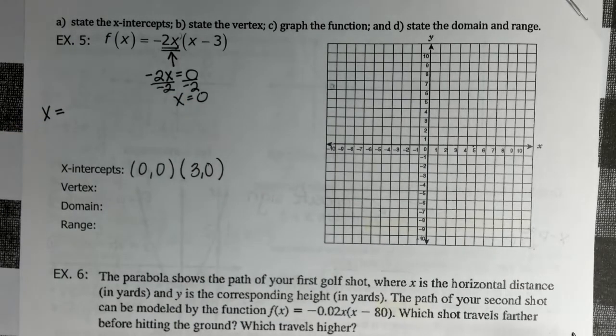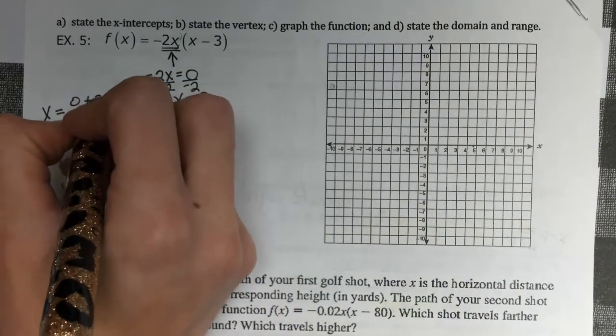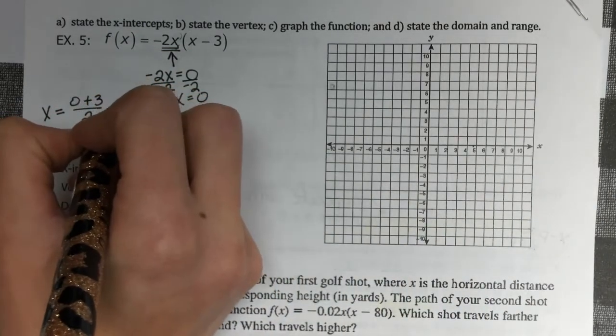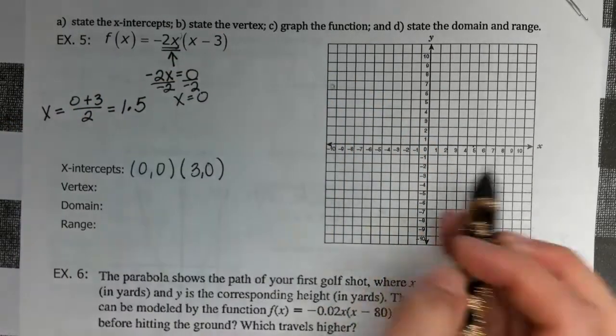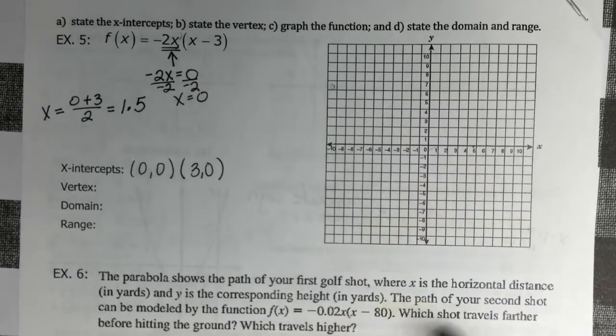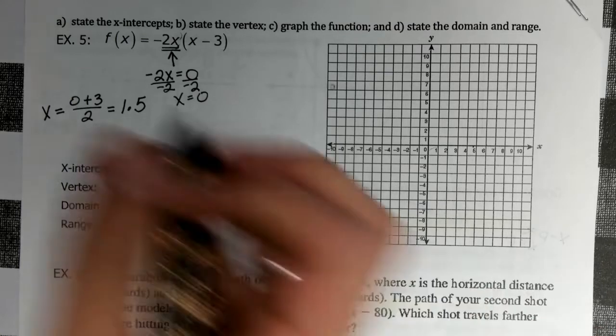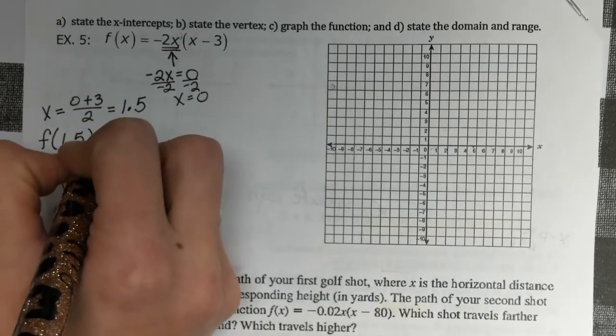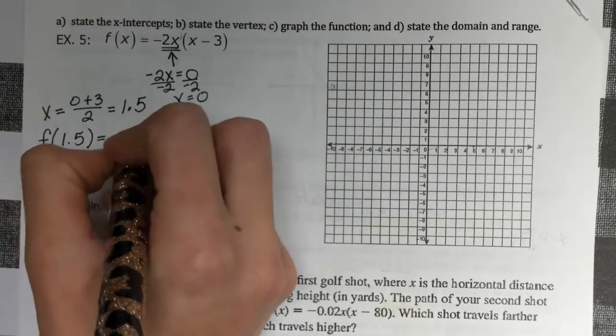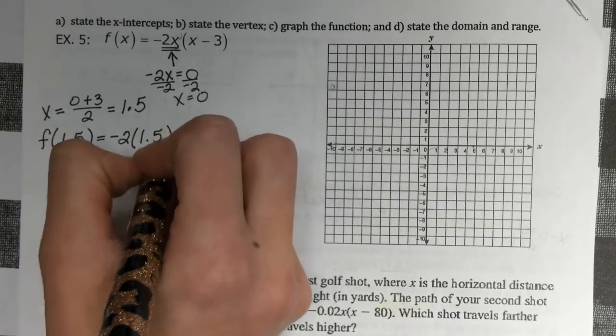So then to solve for the x value of the vertex, I'm going to take 0 plus 3 and divide it by 2. That's 3 halves, which for right now, since we're going to be on a graph, you can do the decimal 1.5. So then I'm going to have f of 1.5. Remember, your vertex is the only time you can have that decimal.